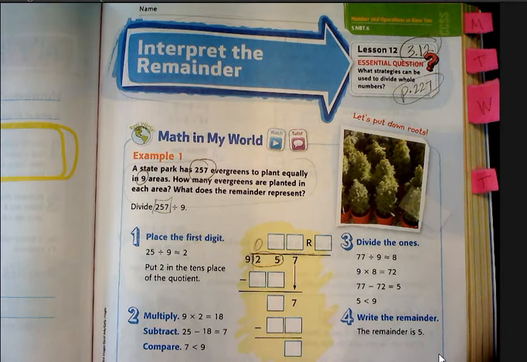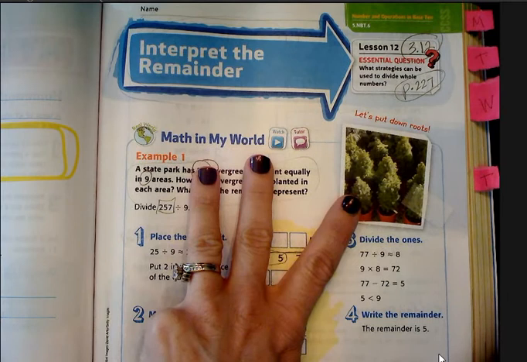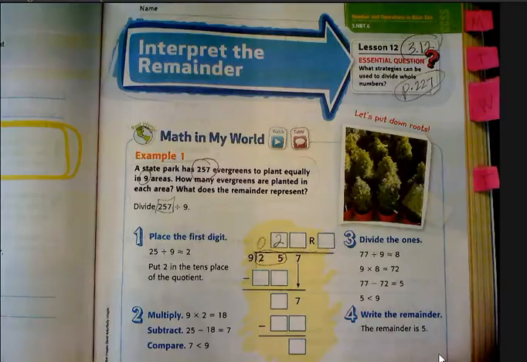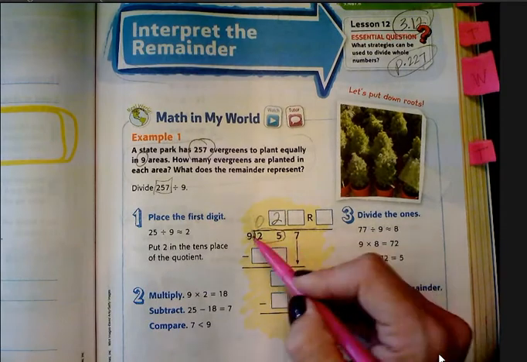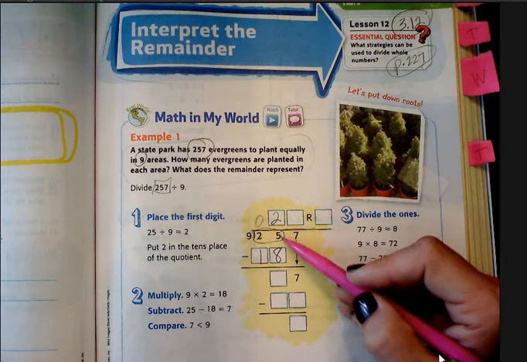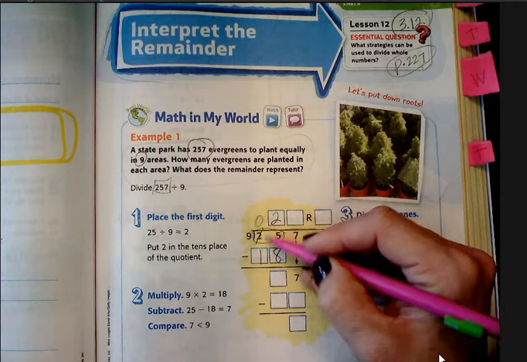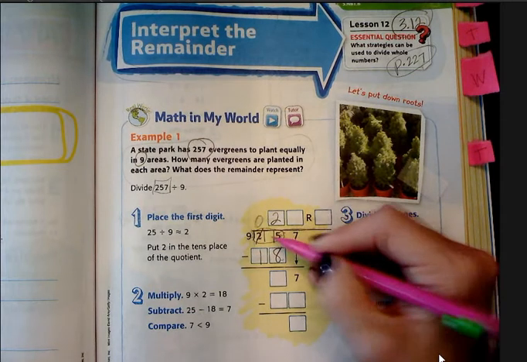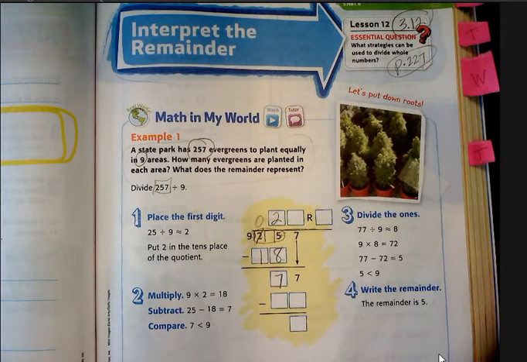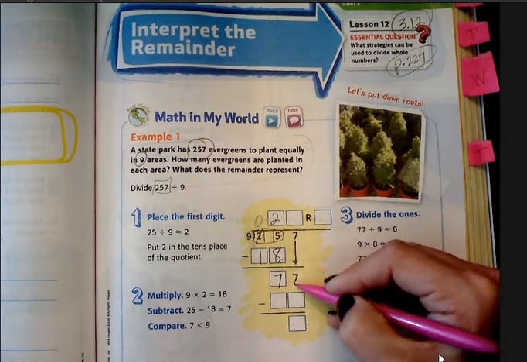Well, I know 1 times 9 is 9, 2 times 9 is 18, 3 times 9 is 27. That's too big. So it needs to be 2 times. So let's draw that 2. Now we multiply. 2 times 9 is 18. Now we subtract. Remember, if I have 5 apples, you cannot take 8 away from them. I have to borrow. So this 2 is going to become a 1, and this 5 becomes a 15. 15 minus 8 is 7. Now I bring down my next 7, and I start over again.